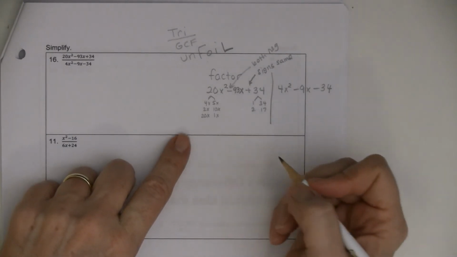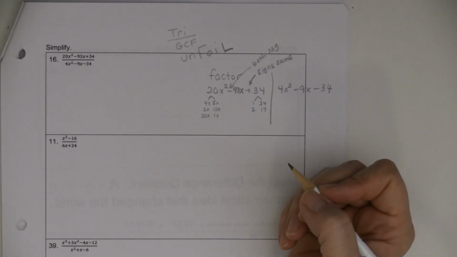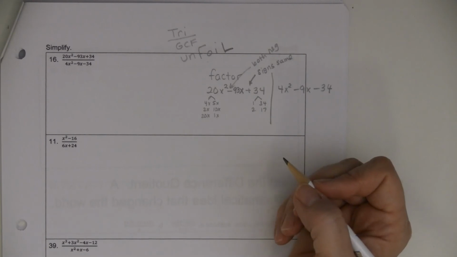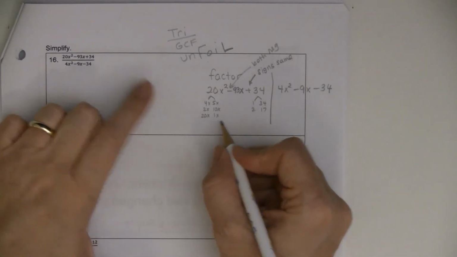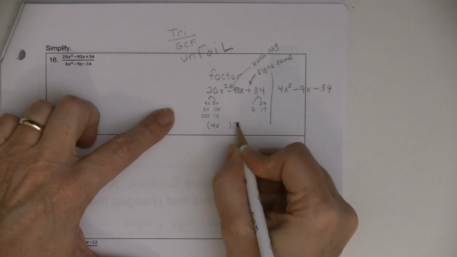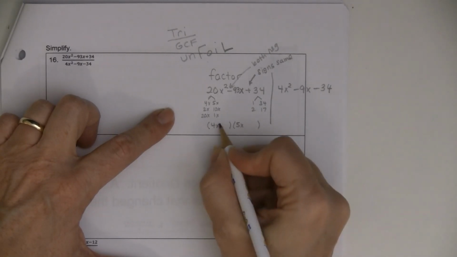Okay, so I'm going to try to make that 93, and I'm thinking, well, what would be the most likely? What would I give a try to make 93? And I always like to, I don't know why, start off here with the 4x and the 5x. And I know they're both negative.